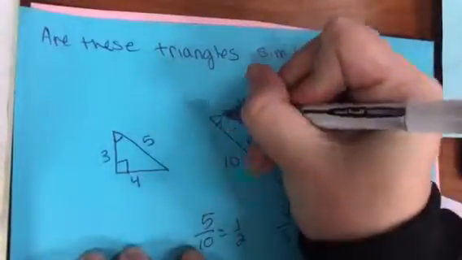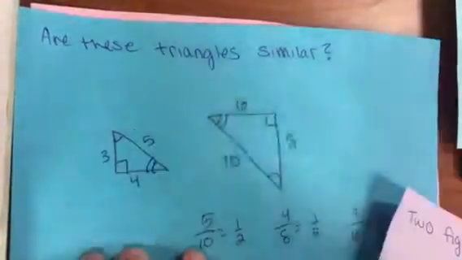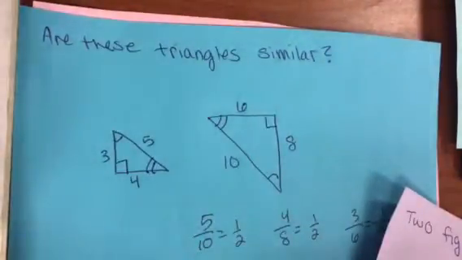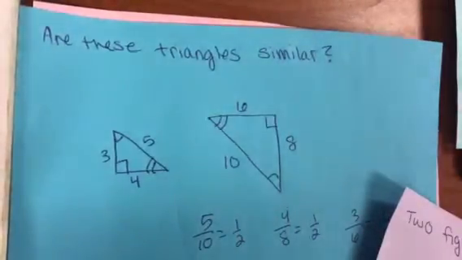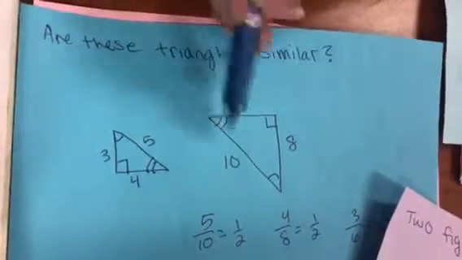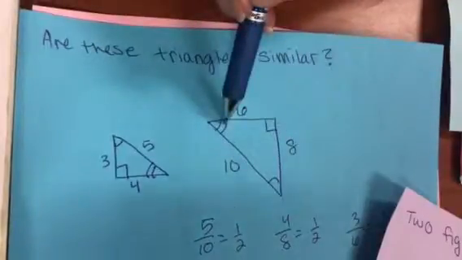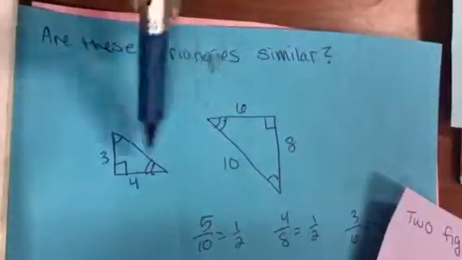Yep. Now I have a genuine question. We did not have that identified for them. It's not always going to be identified. I was going to say I would have done some kind of markings like this to let you guys identify what angle matched with what angle over there.